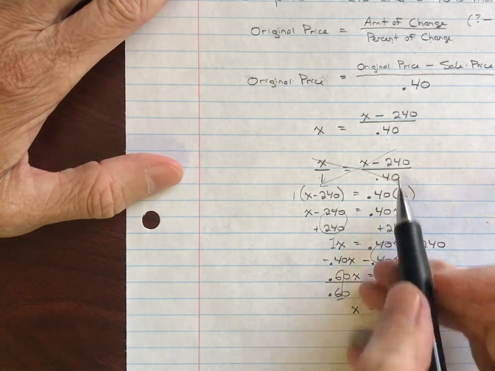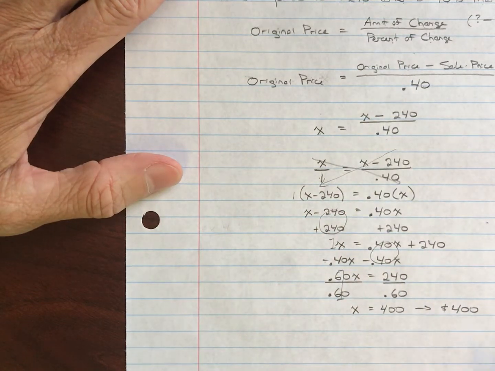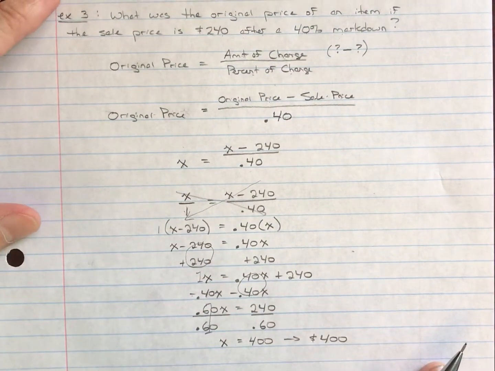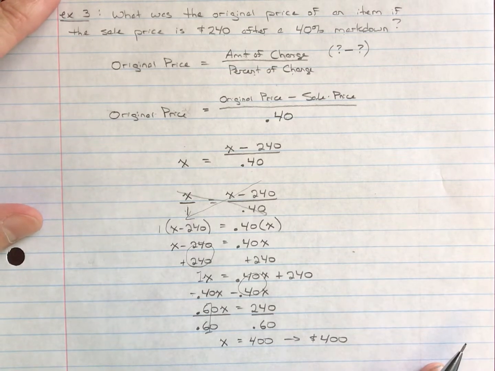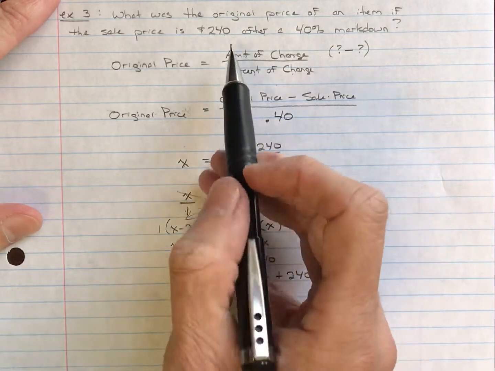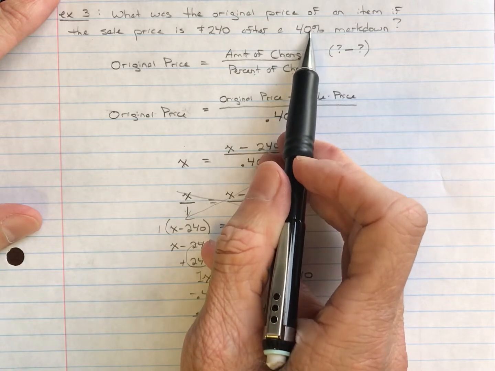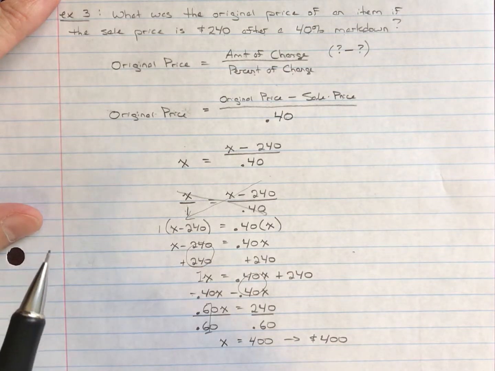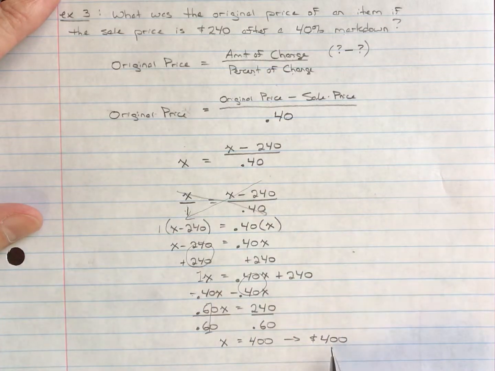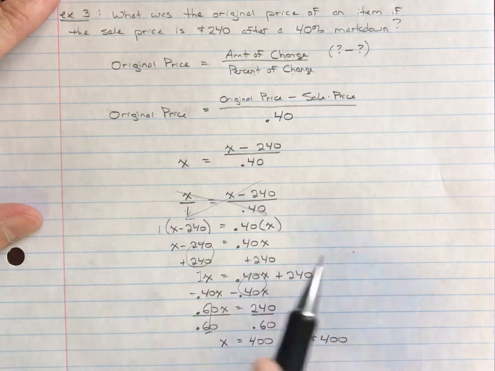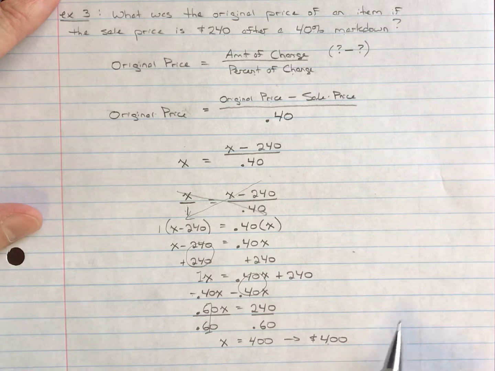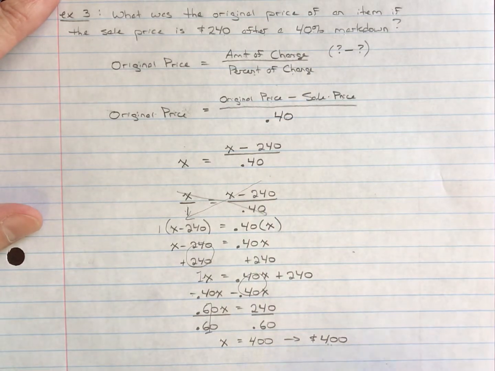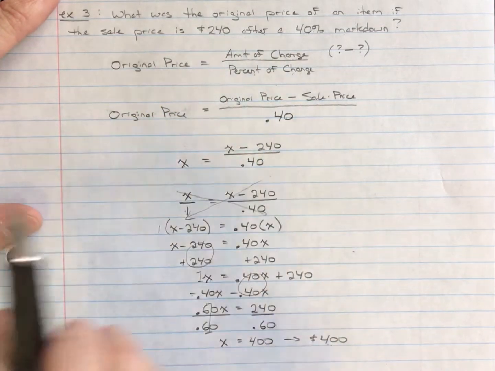Okay, so a fair amount of work in this one. Now, does it make sense? Okay, I think we can see the whole page here. Does it make sense? Well, if it starts at 400 and you subtract 40% of 400, you're subtracting 160, and you get to 240. So it makes sense. It should be higher. And once I take 40% of 400 and subtract it, I will get 240.